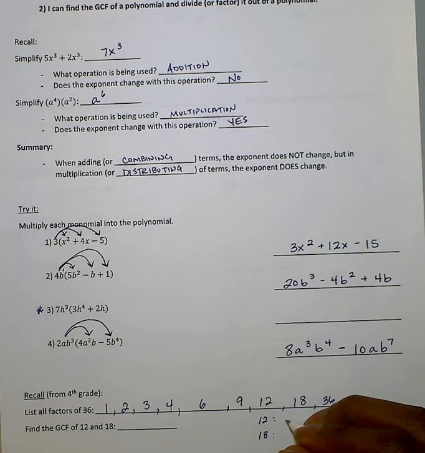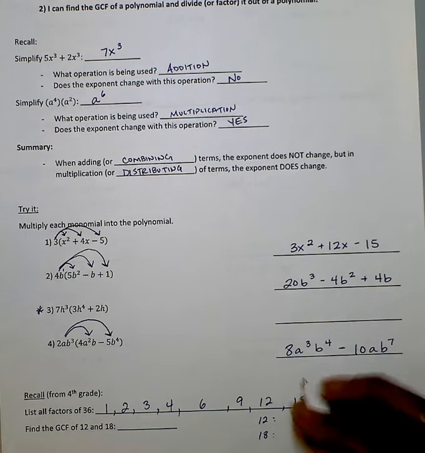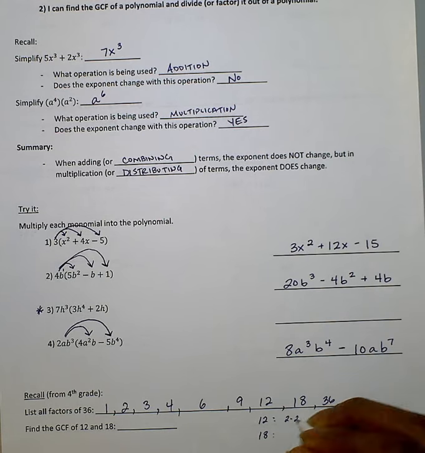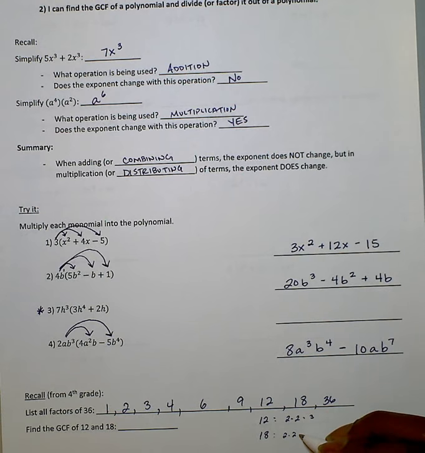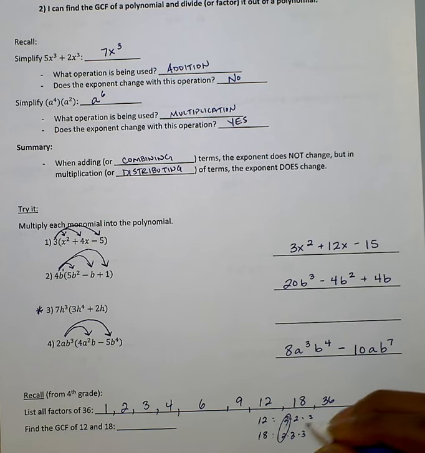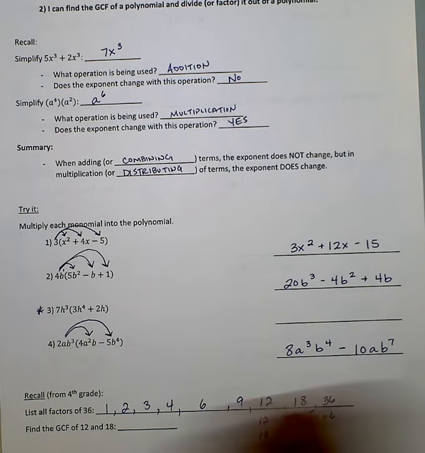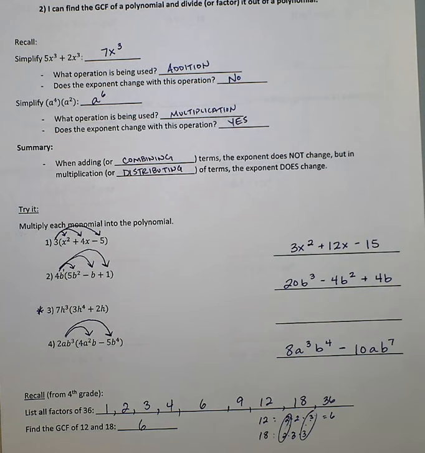So that's what I'll do. I usually think, okay, what multiplies to give me 12? So, I don't know, 2 times 2, that's 4 times 3. Okay, what multiplies to give me 18? 2 times 3 times 3. Okay, and so they both have 2's. They both have 3's. So the biggest number that goes into both of them, 2 times 3, is 6. So the greatest common factor is 6.